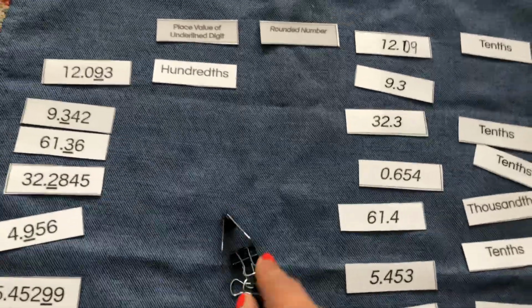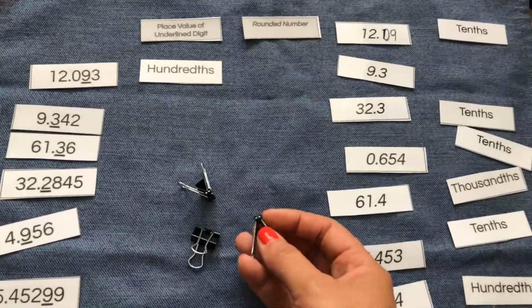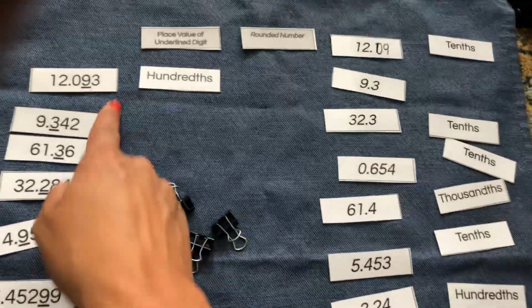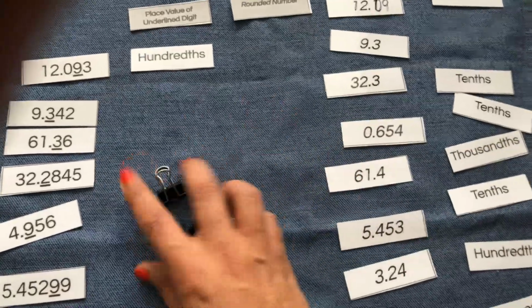All right, next work is rounding decimals, and it looks like this. And all of these cards will be in that envelope. They will be separated by binder clips. So when you take them out of the bag, you just keep them in that same column.